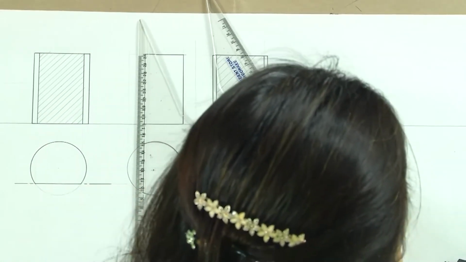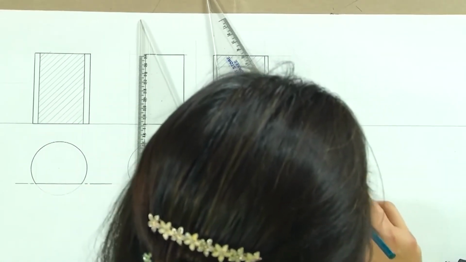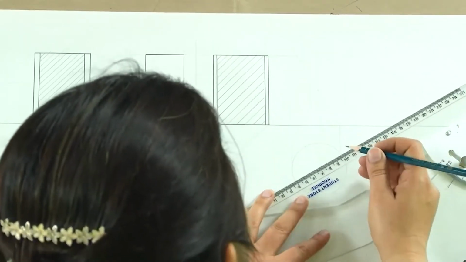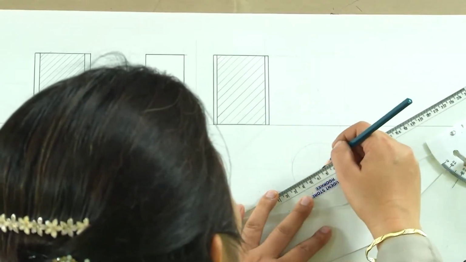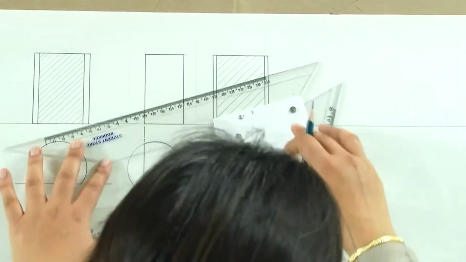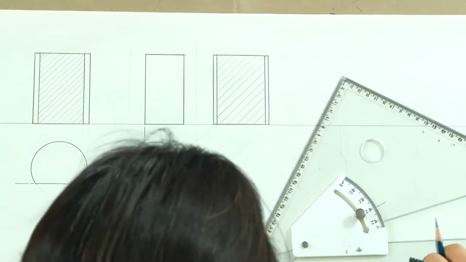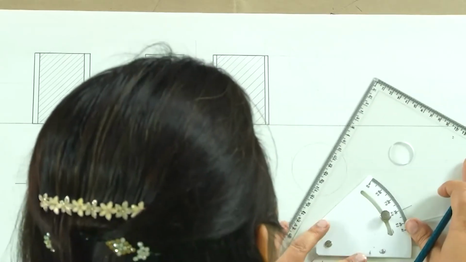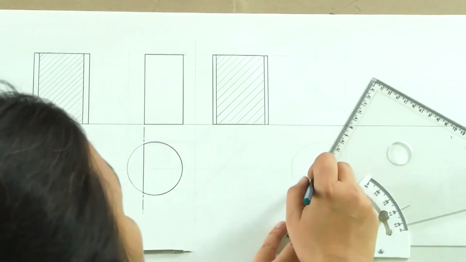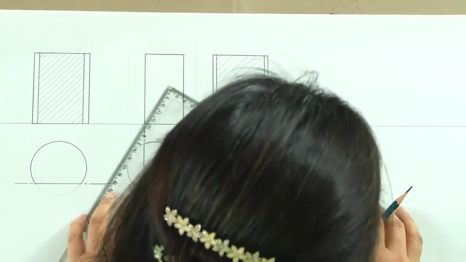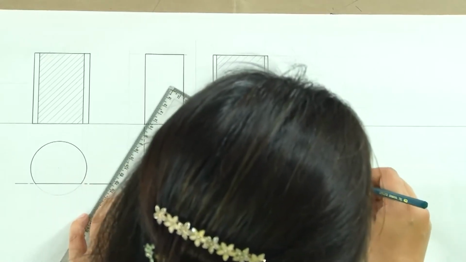So, we divide the circle again in 12 equal parts like we did for other problems earlier in case of planes, if you remember. So, divide the circle into 12 equal parts.